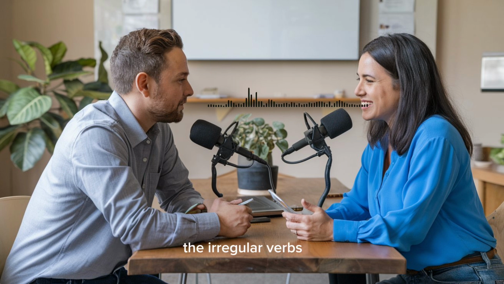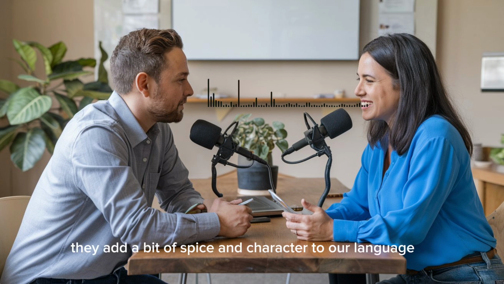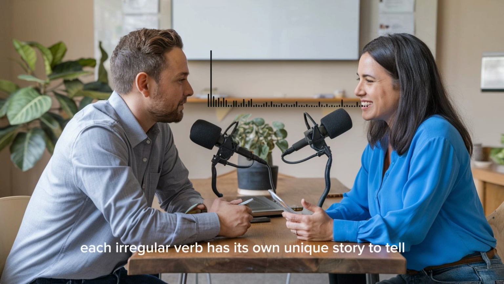Ah, yes, the irregular verbs. They're like the rebels of the English language, refusing to conform to the regular -ed pattern. But think of it this way: they add a bit of spice and character to our language. Go becomes went. See transforms into saw. Each irregular verb has its own unique story to tell.